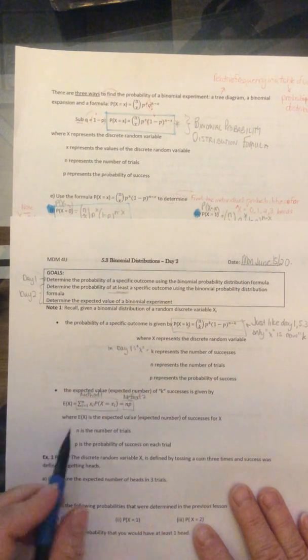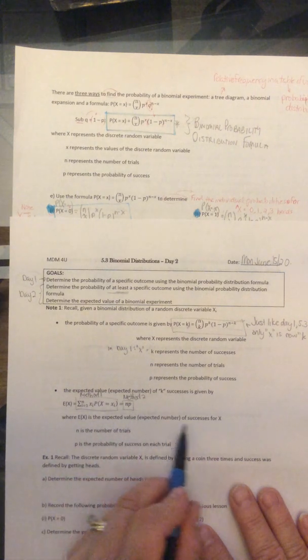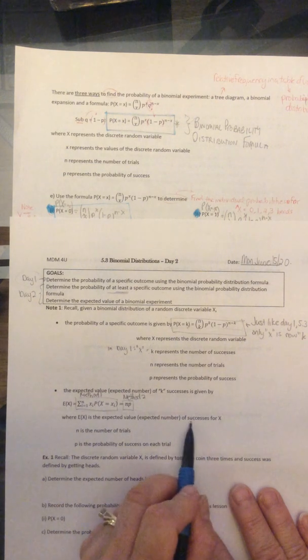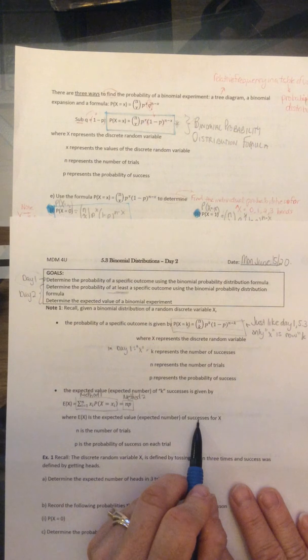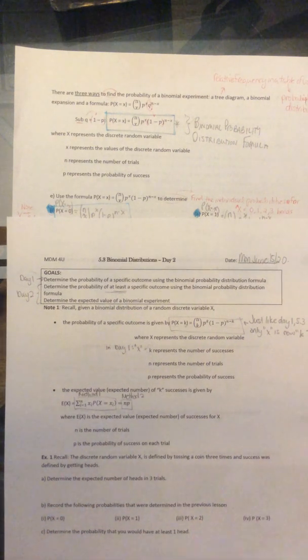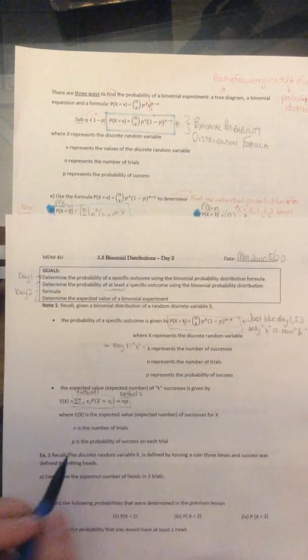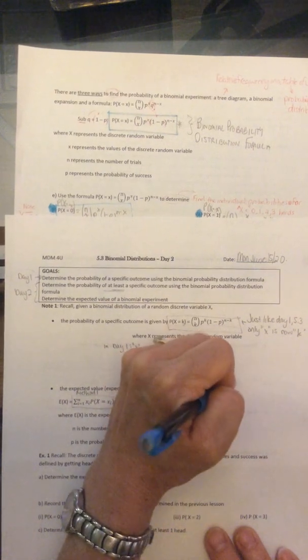Okay, so it says that E of X is the expected value or expected number of successes for capital X. Okay, so the number of times that I would successfully flip a coin to get heads for this discrete random variable. Okay, so n was the number of trials and p is the probability of success on each trial. So if we look at this formula and we say, well, it's really complicated, we can look at it in a couple of ways. So let's uncomplicate it.